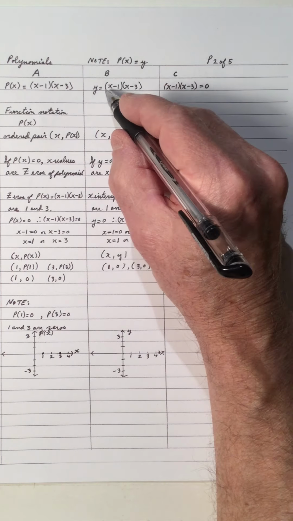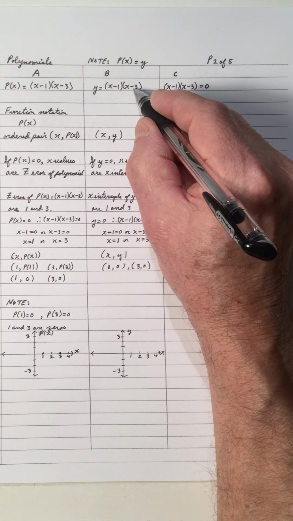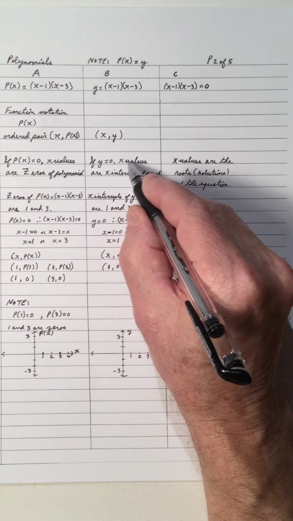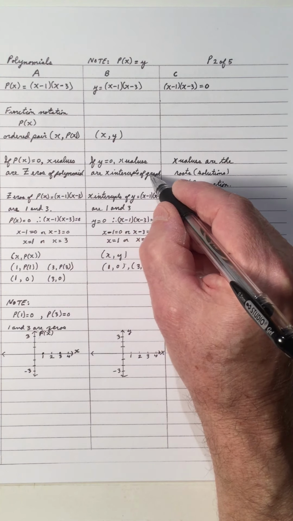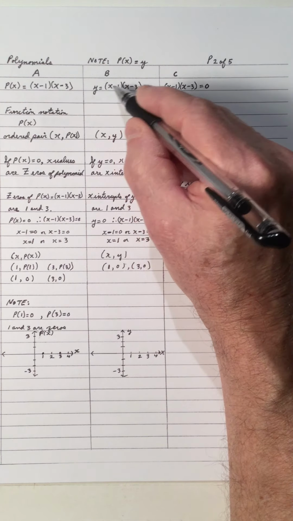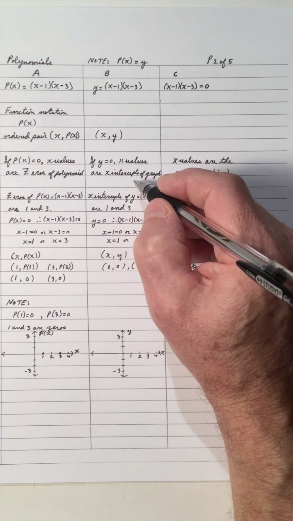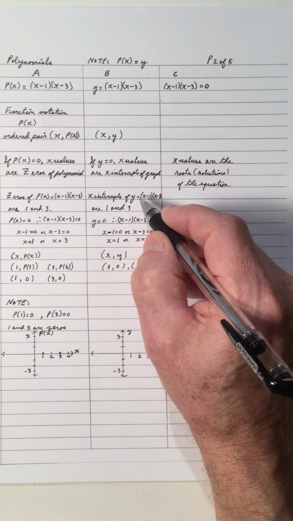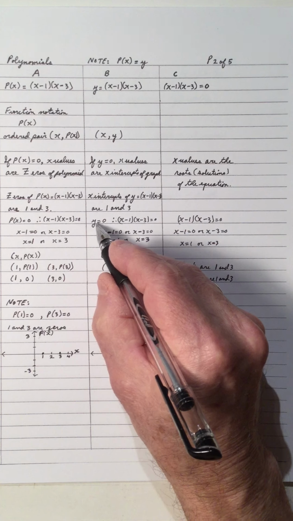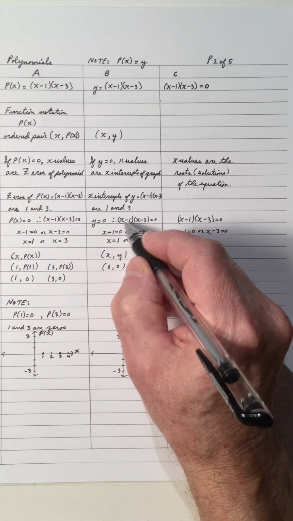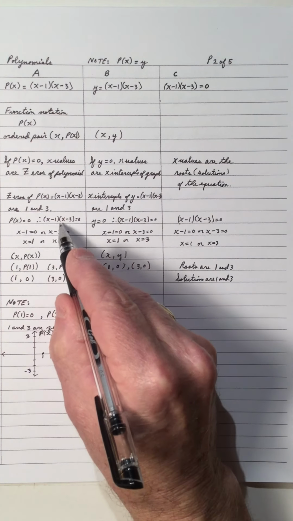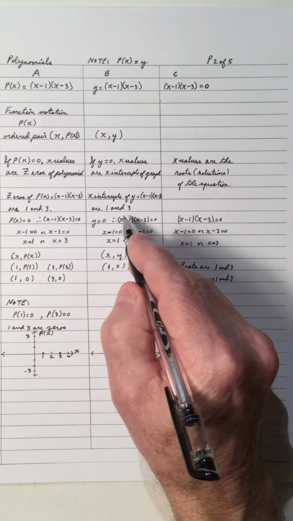Now let's go down through y equals x minus 1 times x minus 3. The ordered pair is x comma y. If y equals 0, the x values are the x-intercepts of the graph. Notice we have x and y, so when you have y equals 0, you're solving for x, and you have the x-intercepts. The x-intercepts of y equals x minus 1, x minus 3 are 1 and 3. We let y equal 0, we have x minus 1, x minus 3 is equal to 0, so you're going through the same idea as right here.